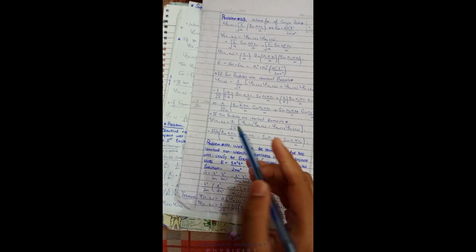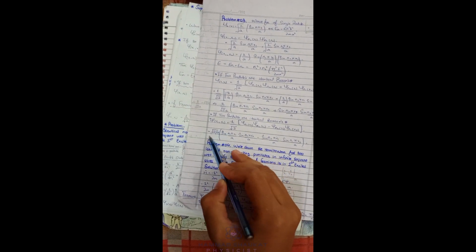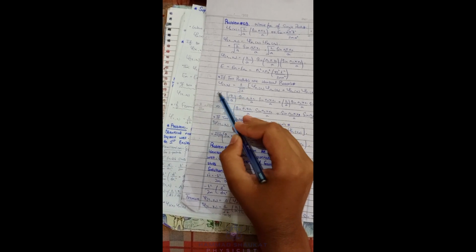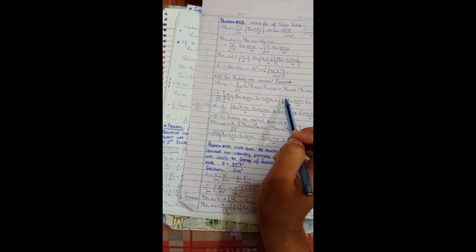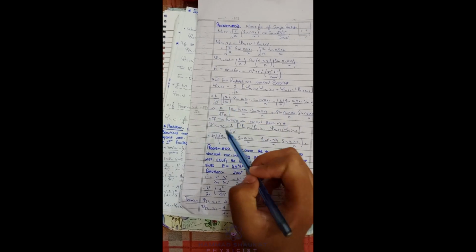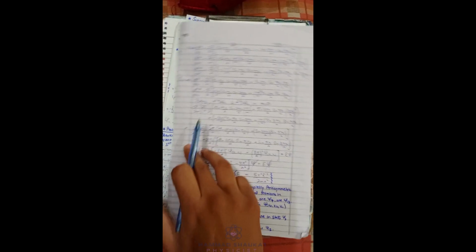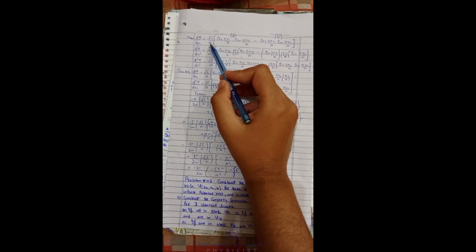So the value of the amplitude is 1 by under root 2, and 2 by a multiplies this expression, and you will get under root 2 by a.